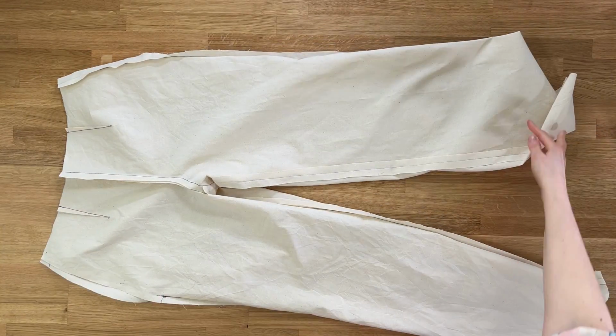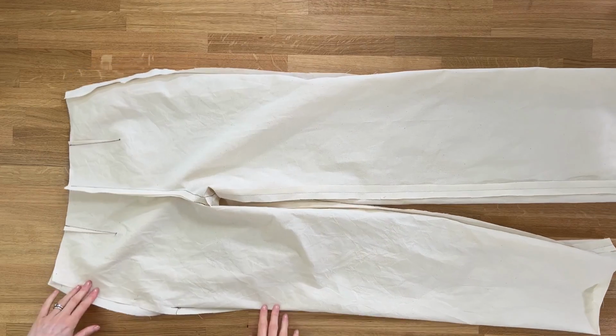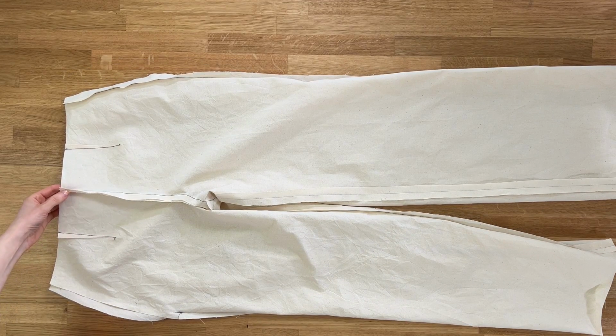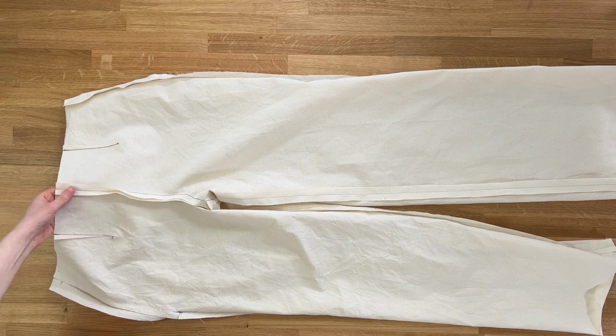Okay, and now we have a lovely pair of trousers all beautifully sewn up together. The only thing left to do is just to press that centre seam and the crotch seam all the way down the front and onto the back. And here are our beautiful trousers, beautifully sewn up.